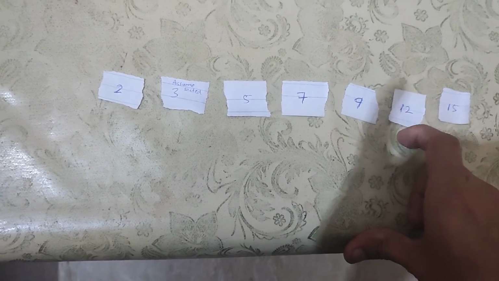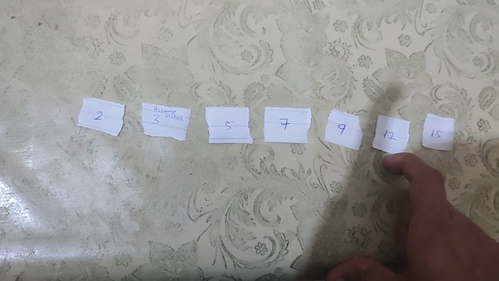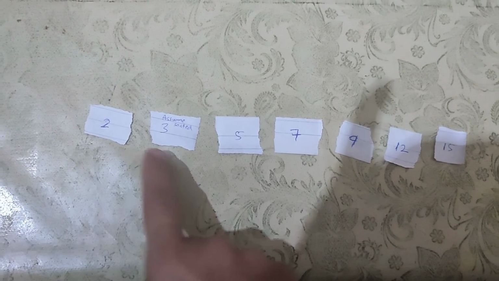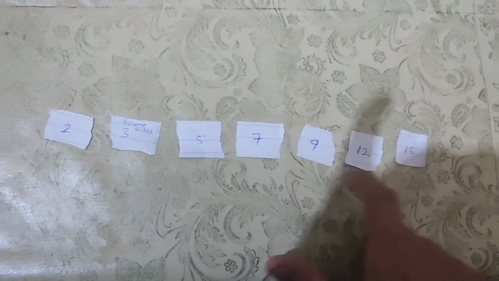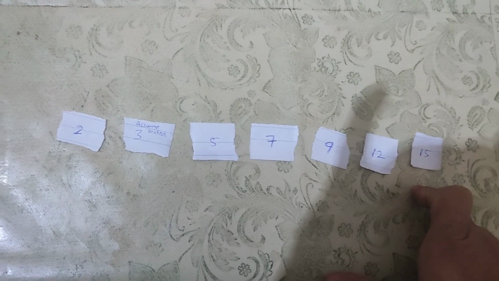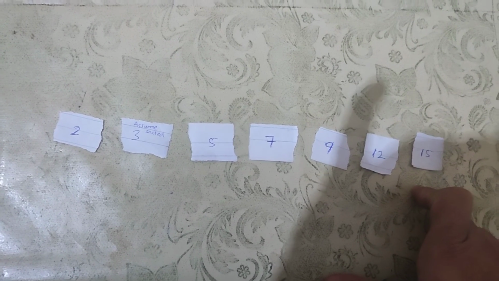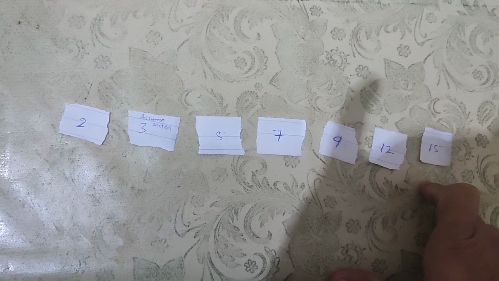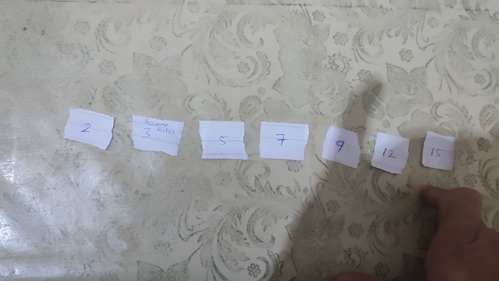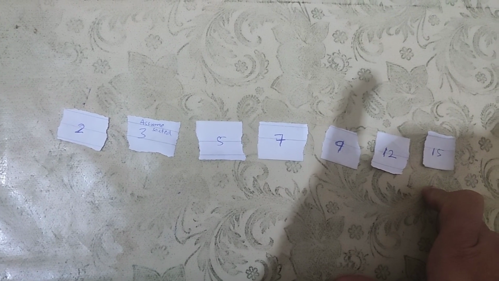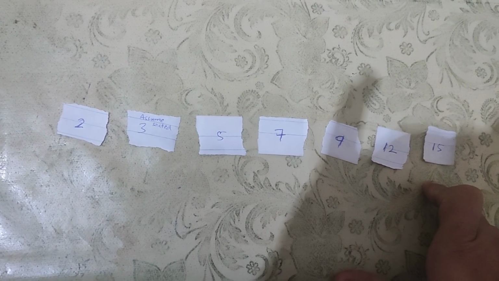Now you can clearly see that we have an array which contains 2, 3, 5, 7, 9, 12 and 15, and this form is basically a sorted form. So in insertion sort we sort an array by using this kind of process.